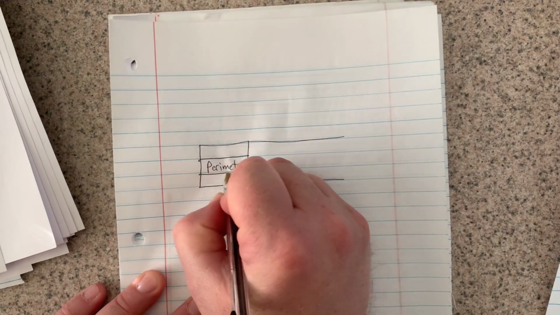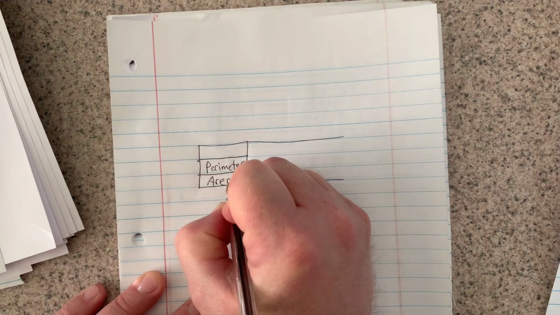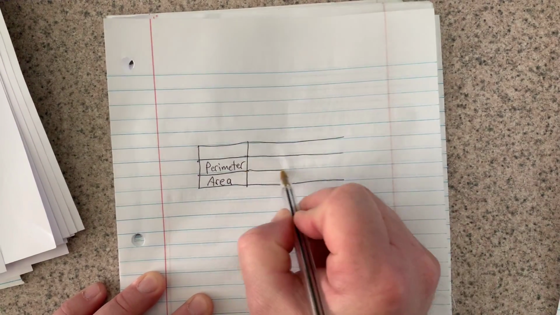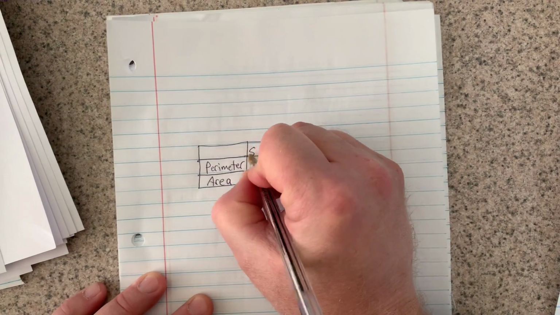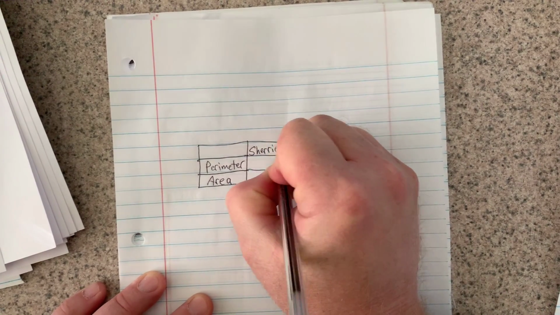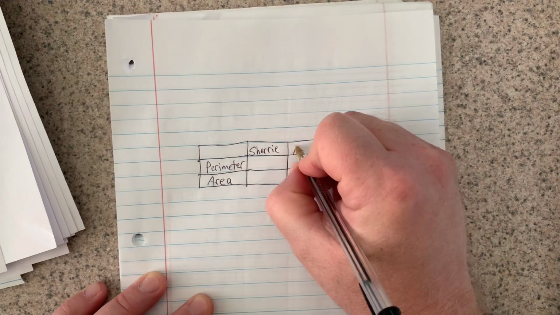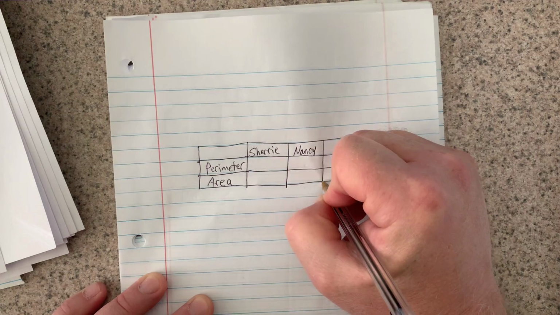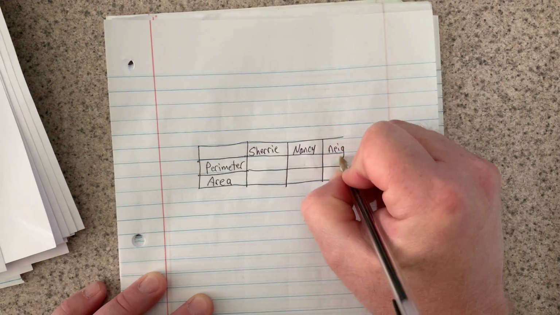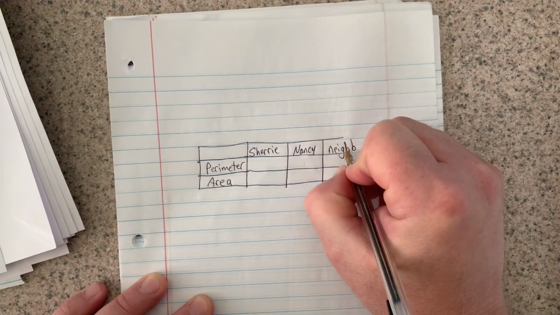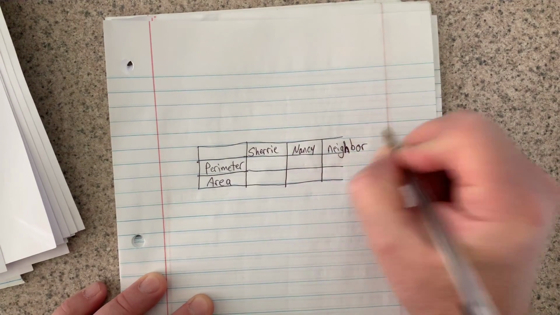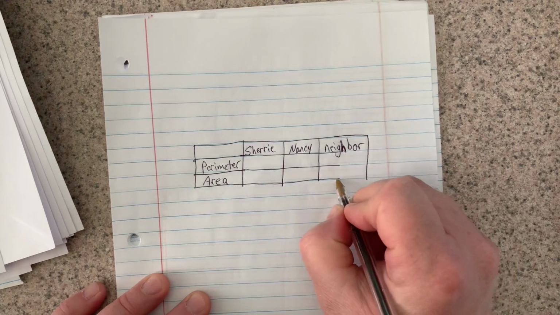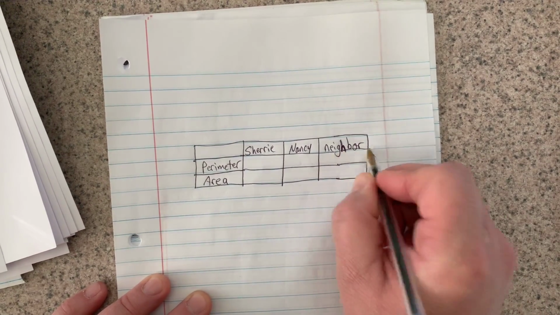Then we're going to need area for each one, just so we can take a look at the comparisons. Okay? All right, so the first one is Sherry, her garden. What was the second one? Good, Nancy. And then the last one is neighbor. It's an H-O-R. All right, that's why I didn't want to close this yet, because I didn't know how big my writing would be. All right, there we go.